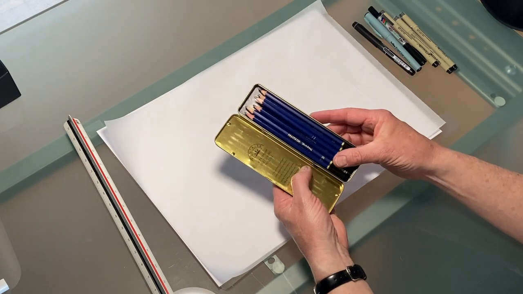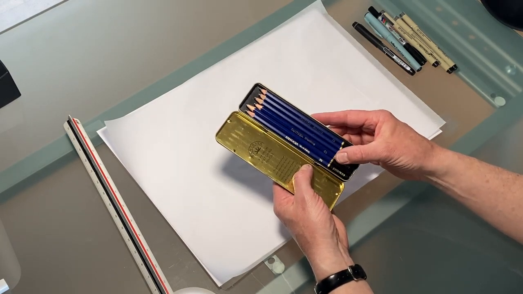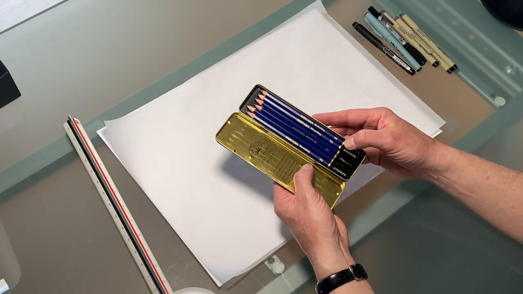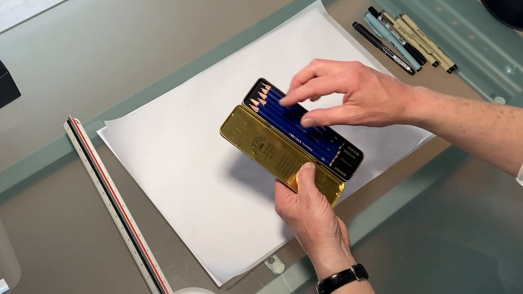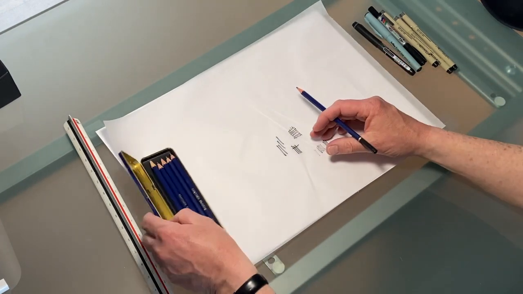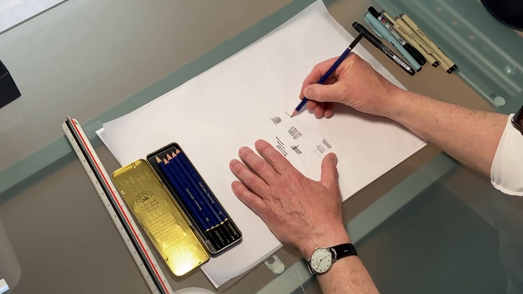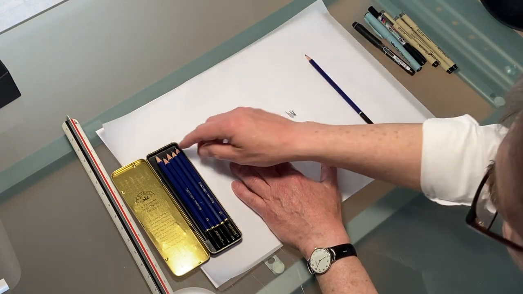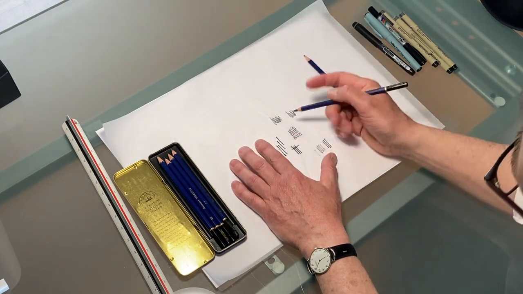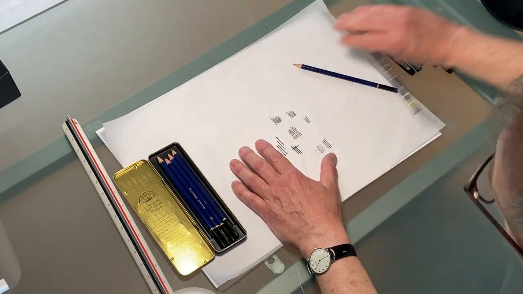This is a set of pencils with different hardnesses to them. You should definitely go for the softer ones. This is a 2B, which is medium soft, and they go all the way to really fat ones. Oh, this one's broken.